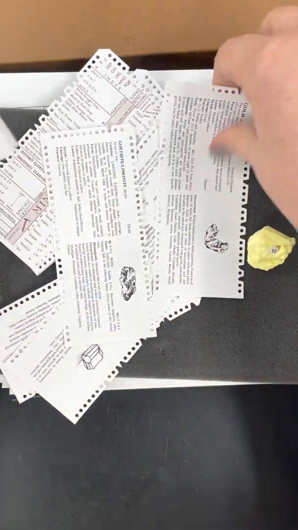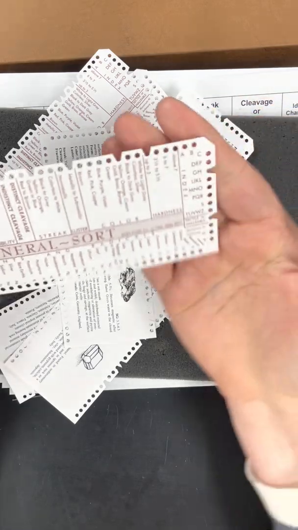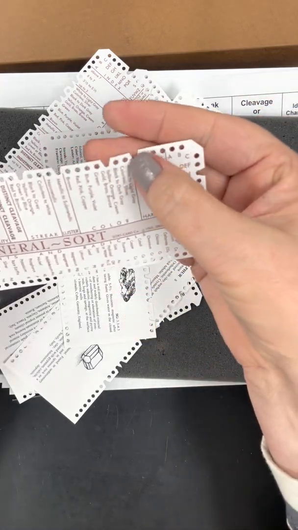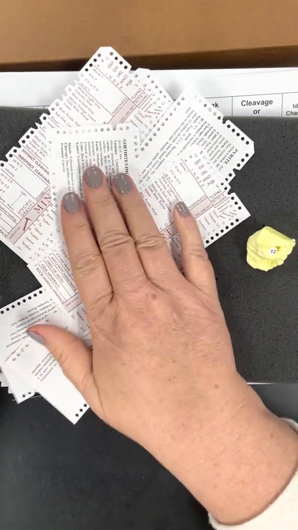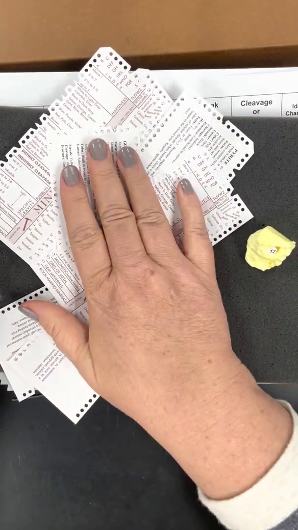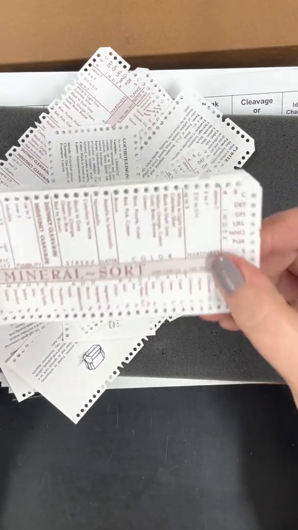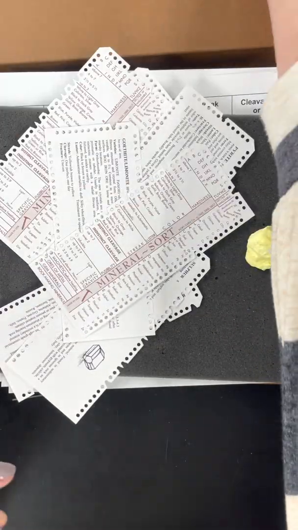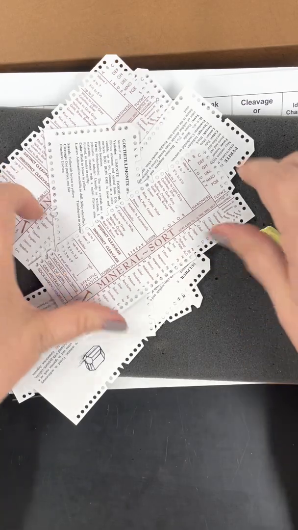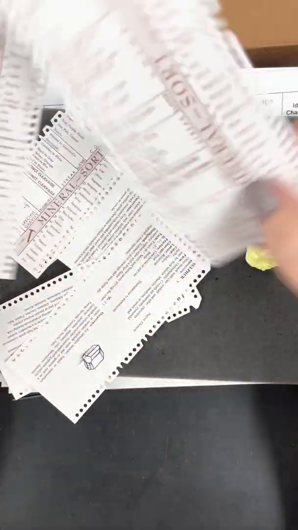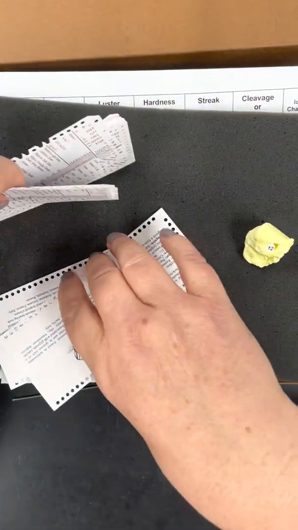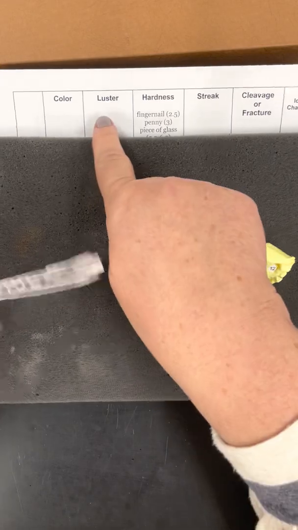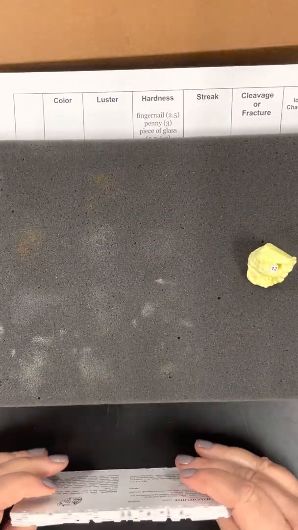Okay? If you look for color, see where the yellow was notched out. So all the minerals that are yellow are in the pile that fell. These that are not yellow, I'm going to put off to the side, and I'm going to gather these up and get ready for the next one. So in your color, go ahead and write down yellow in your data sheet. And then let's move on to luster next.